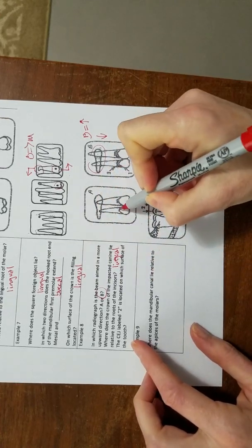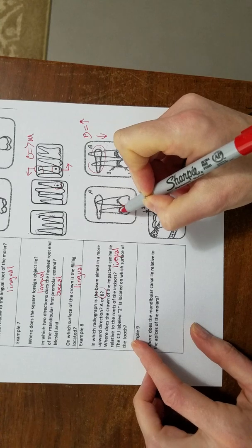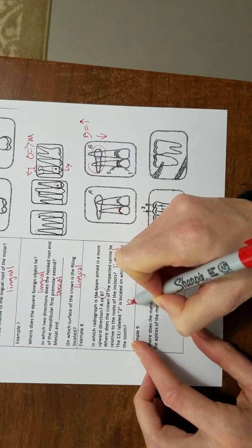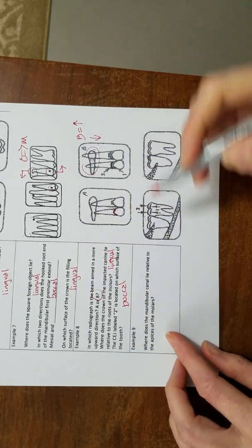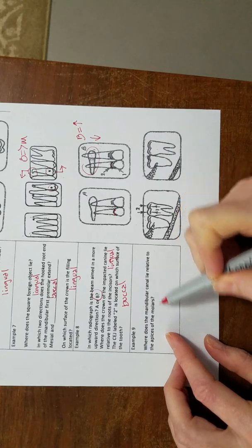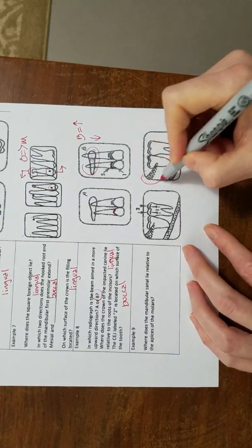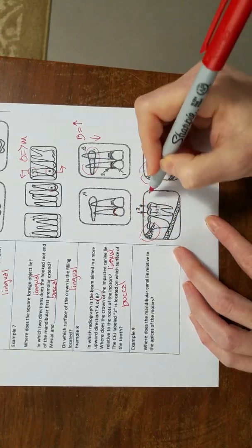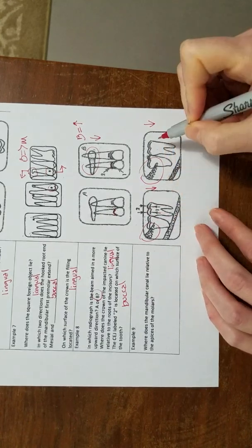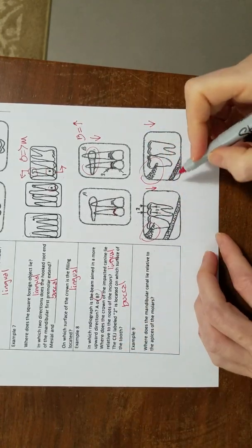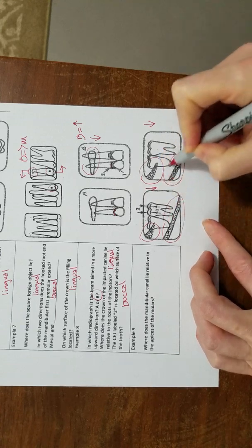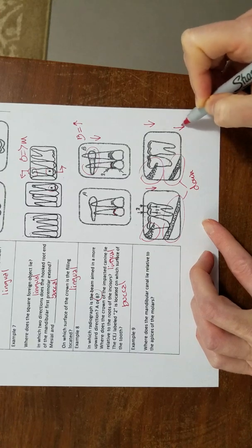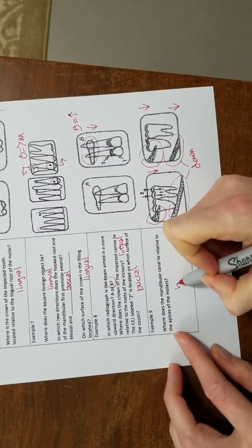And then where's the CEJ? The CEJ started out right here, and then the CEJ moved up, and the beam moved up, so the CEJ must be buccal. Last one, where does the mandibular canal lie relative to the apices? The external oblique ridge moved down from this shot. It moved down. And we know that's a buccal landmark, so we know that the beam must have moved down. And then the canal also moved down from this shot to this shot. So we know that it is also oriented more buccal.